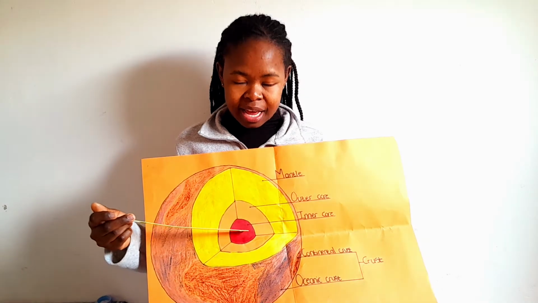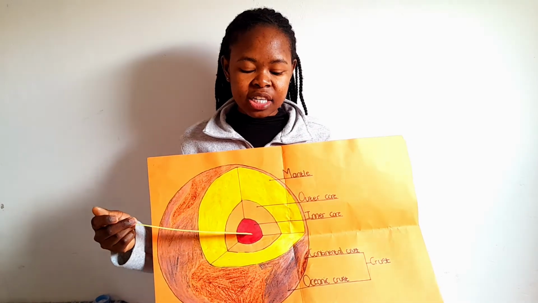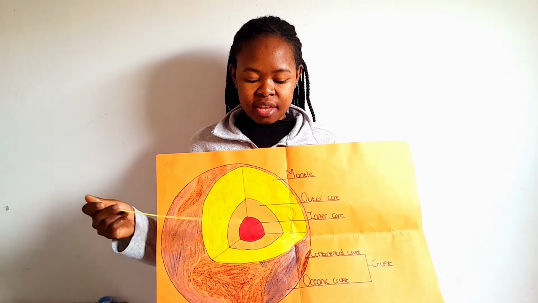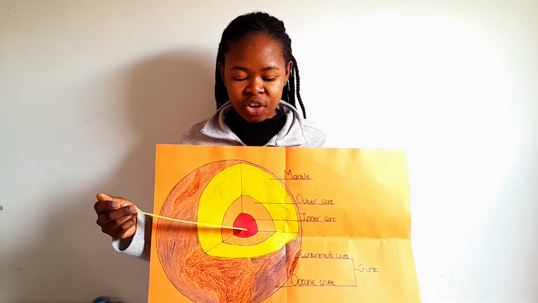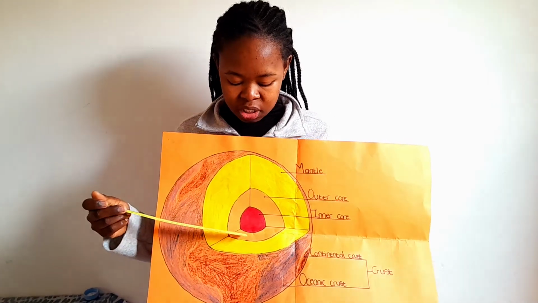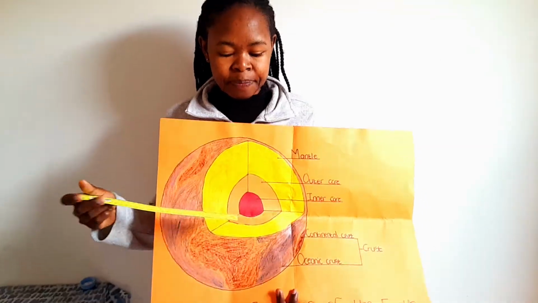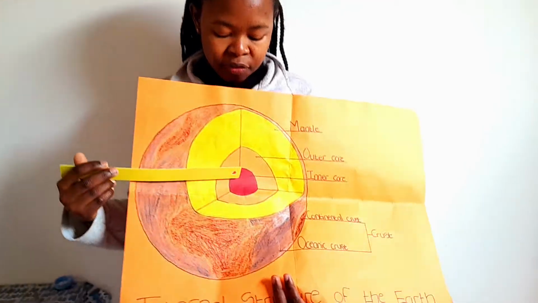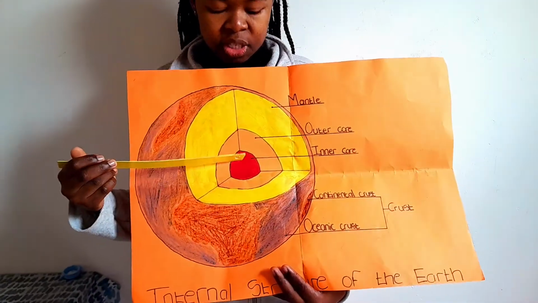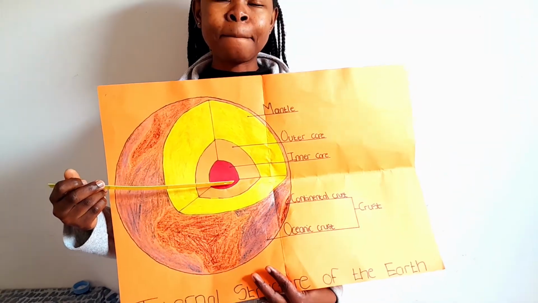Next, we are moving on to the inner core. This is the last and final layer of the internal structure of the Earth. It is the center of the Earth. Its thickness is about 1,400 kilometers in diameter. We are using diameter because it is circular. Now, its temperature ranges from about 5,500 degrees Celsius and above.